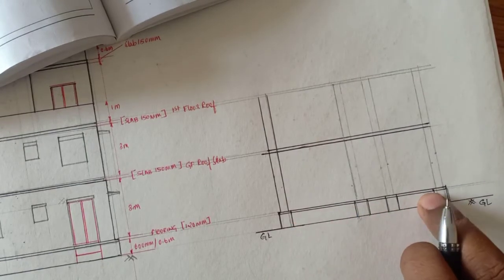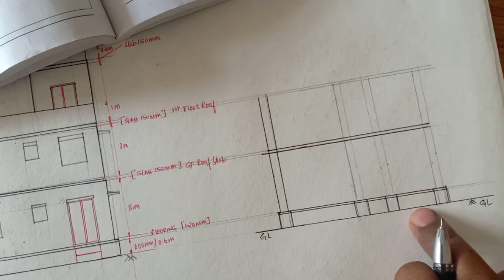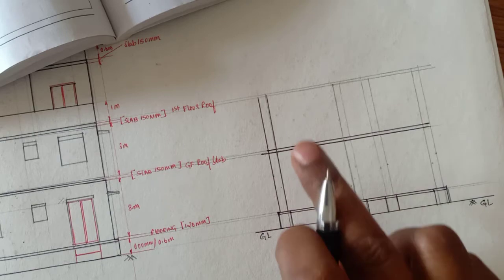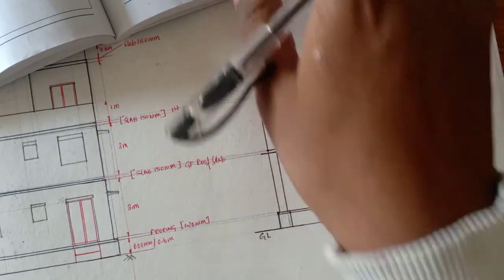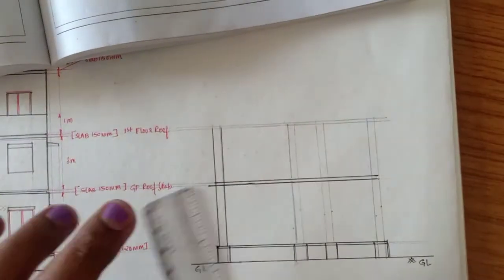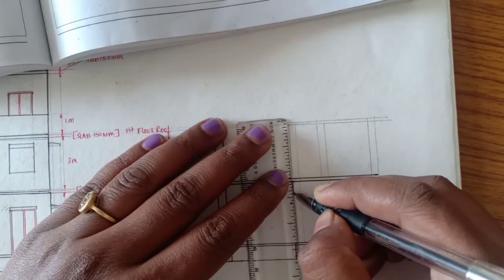This is my floor finish plus my 0.6 basement. This is my ground floor, this is my first floor. Later on I will draw the upper portion. Now you just need to draw this. So I will firstly draw all the walls.